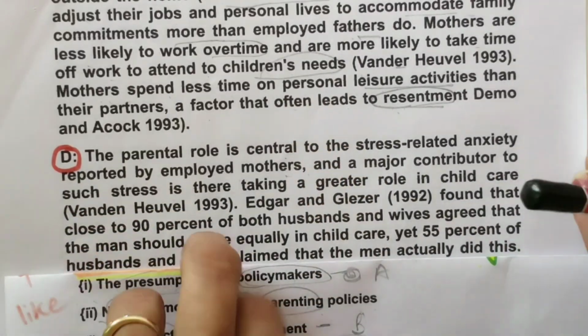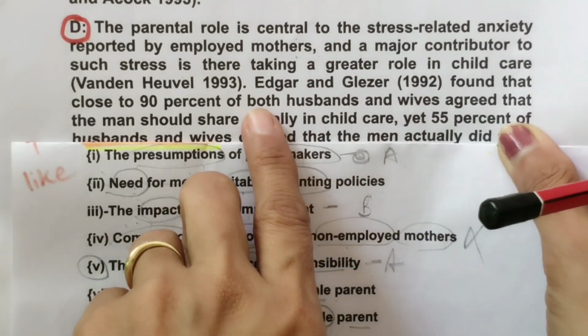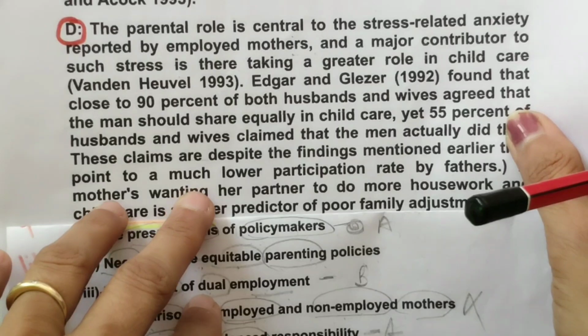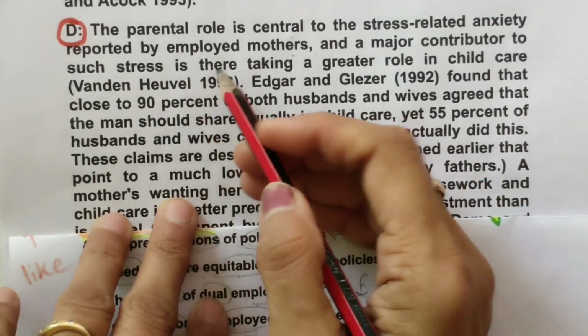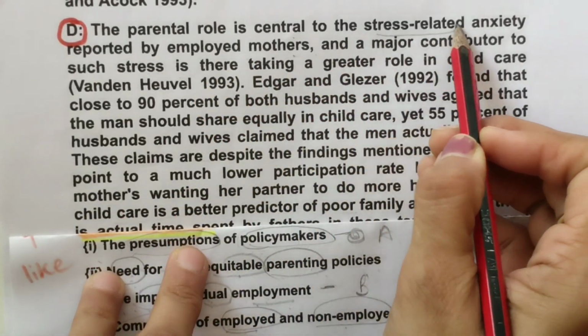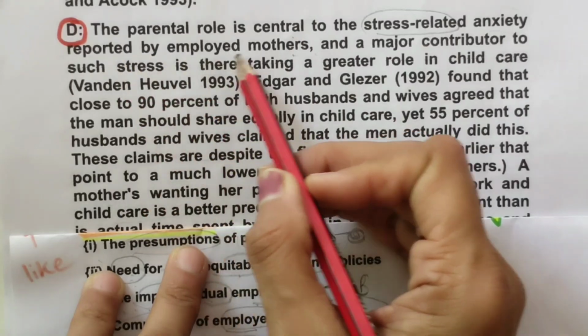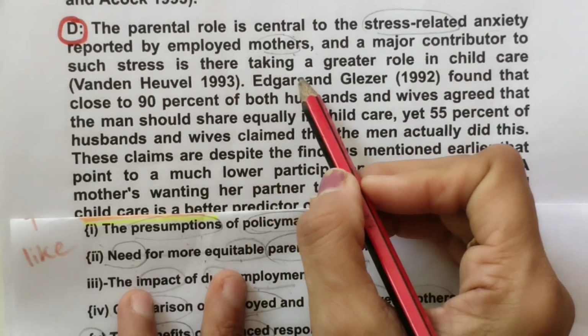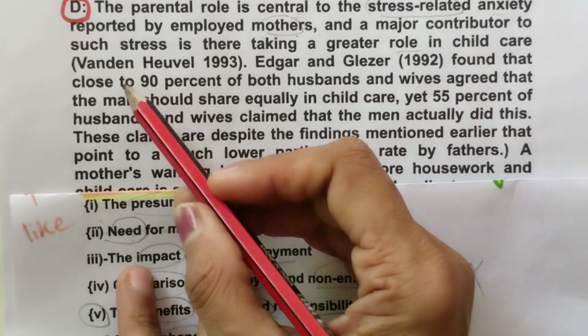Now let's read. Now the word stress I can read here. In D paragraph, what are they talking about? Parental role is central to the stress related anxiety reported by employed mothers, and a major contributor to such stress is their taking a greater role in child care.